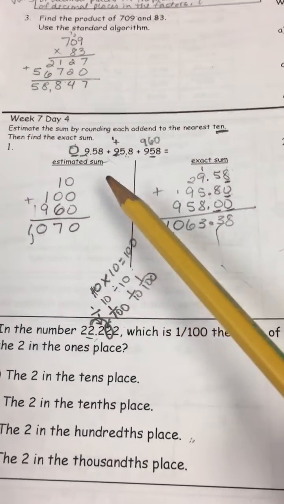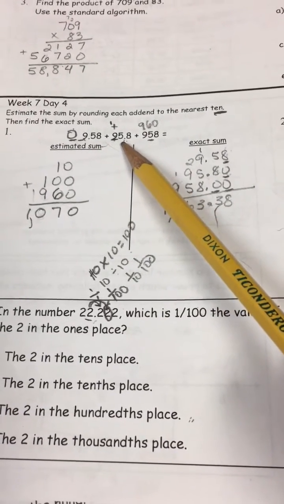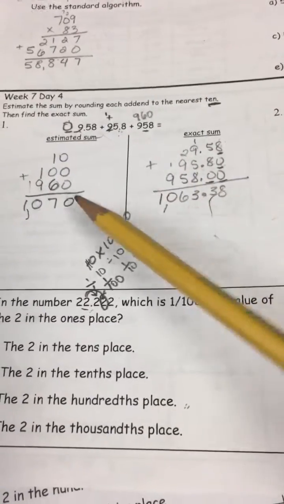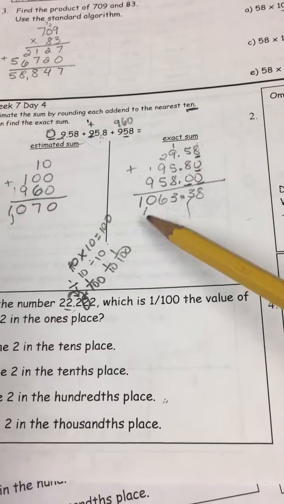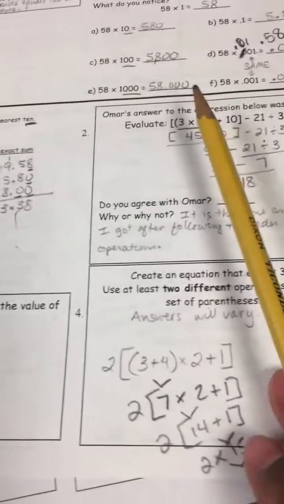Week 7, day 4, I'm going to estimate. This pushes up to 10. This pushes up to 100 when I'm rounding to the nearest tens place. And this pushes to 960. That gives me 1,070. Exact sum would be 1,063 and 38 hundredths. I'm not going to go too in-depth into that one.